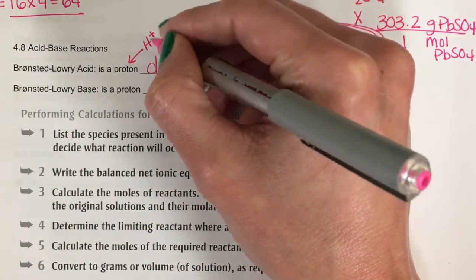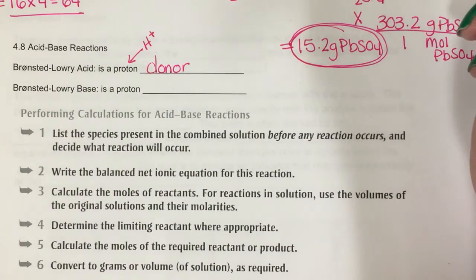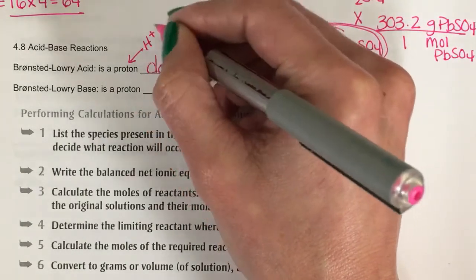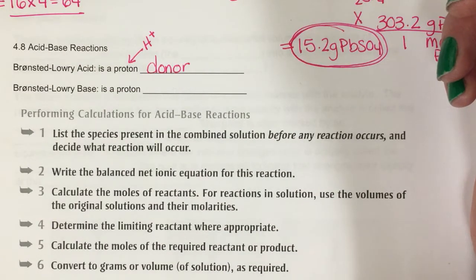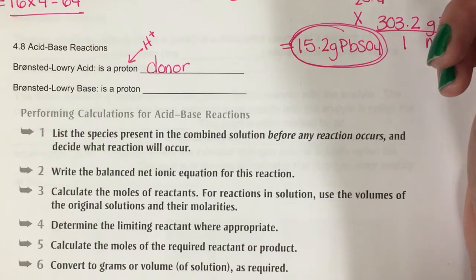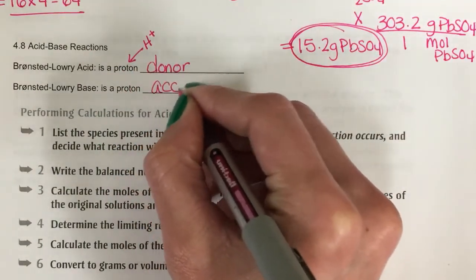Once it gets rid of its one electron, it's just a proton. A Bronsted-Lowry acid is pretty much the exact same thing as an Arrhenius acid. It's something that's giving up an H+ ion. Where his definition differs is the base. He says that a base is a proton acceptor.